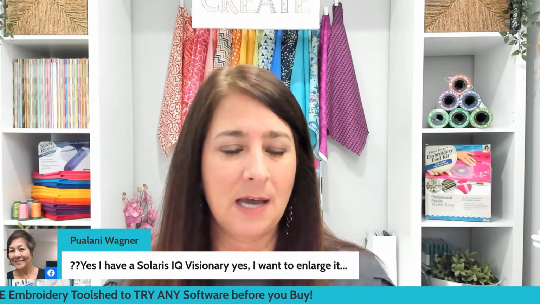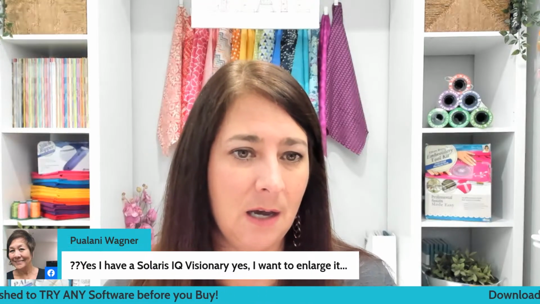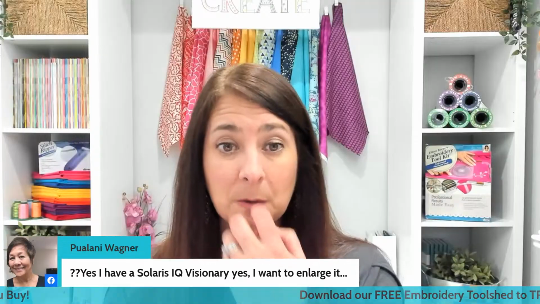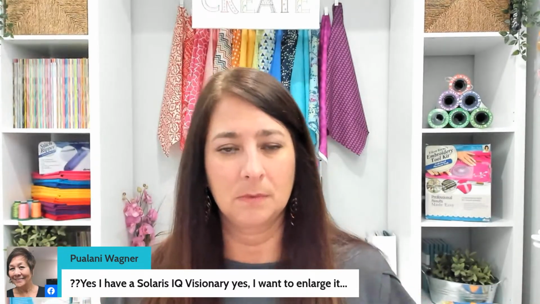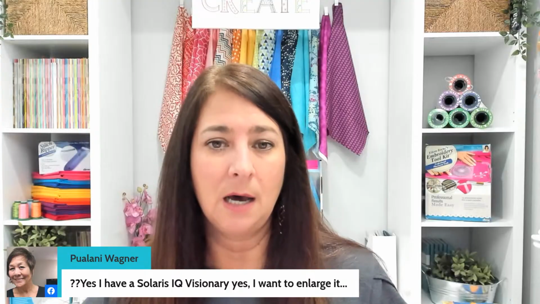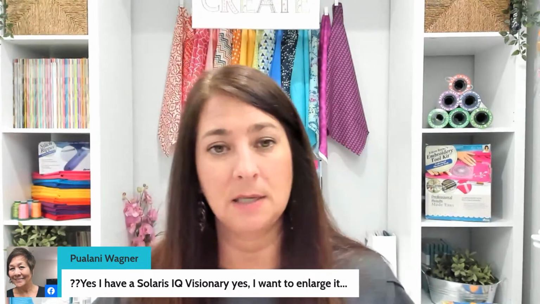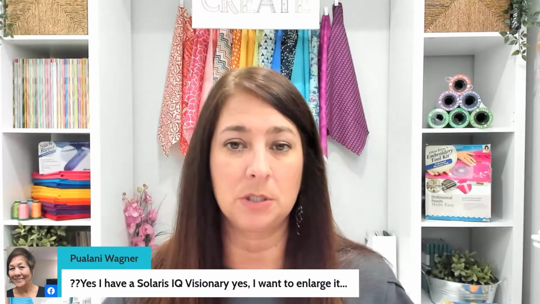And then I see that Polani said, yes, I have a Solaris IQ Visionary. Yes, I want to enlarge it. So yes, you can resize the design in your embroidery machine. There is an option to resize it and recalculate the stitches, or the option to not.